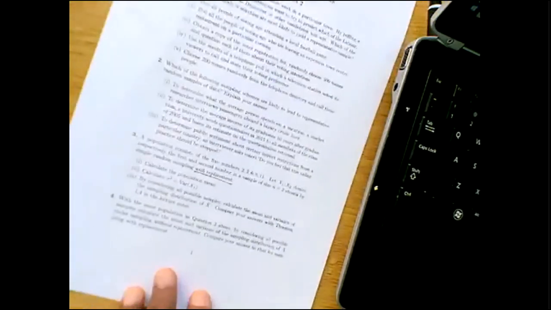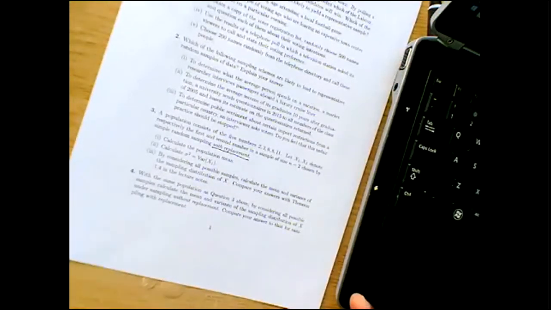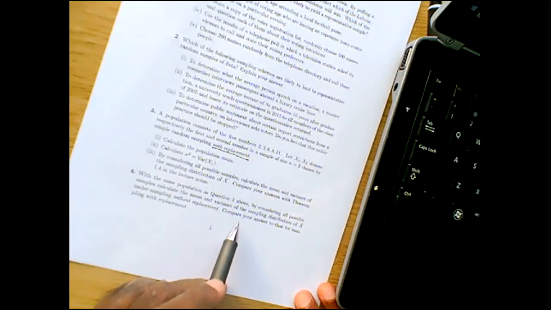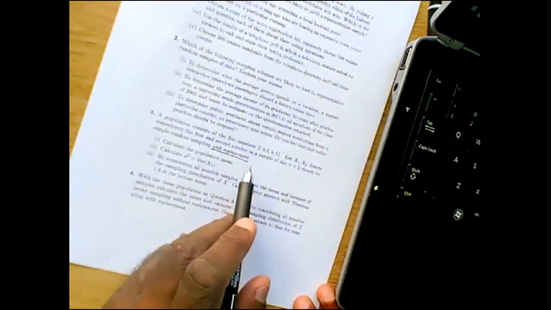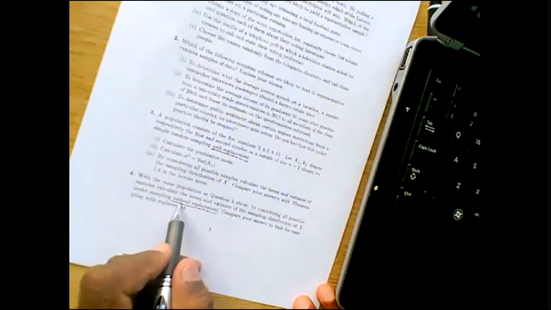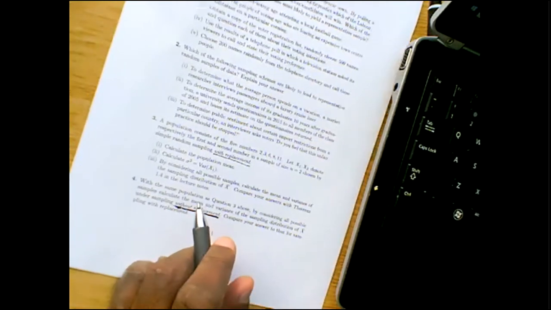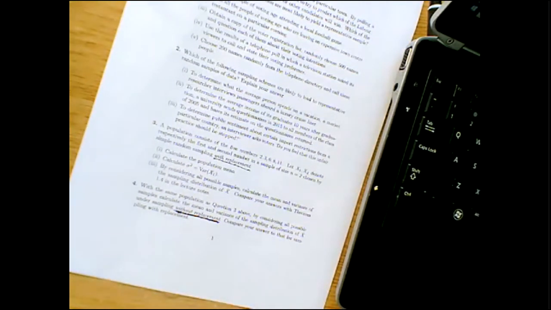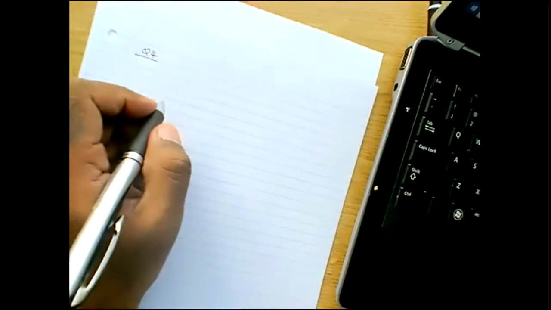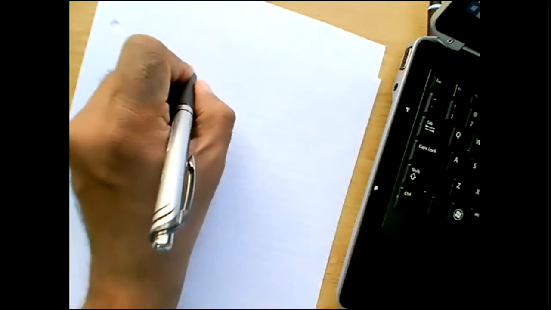So question 4 is this one. It's basically a continuation of question 3. The only difference here is that, remember, here we did it with replacement, but here we're going to do it without replacement. So the difference is that we're going to draw the sample without replacement, okay? So let's see what happens. This is question 4. The first thing we need to do is the table of outcomes.